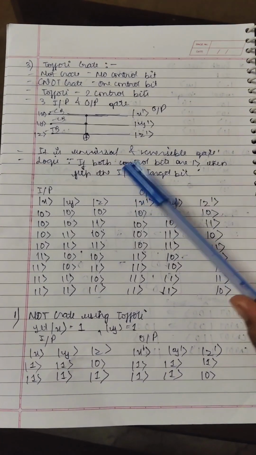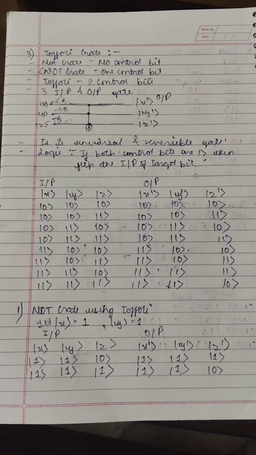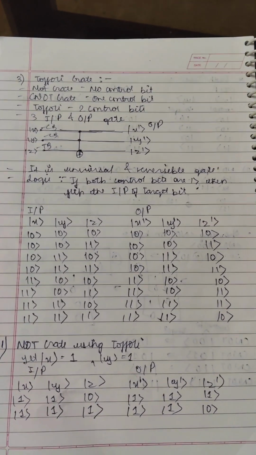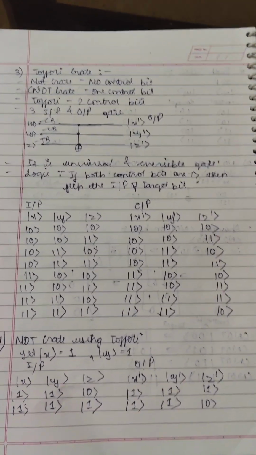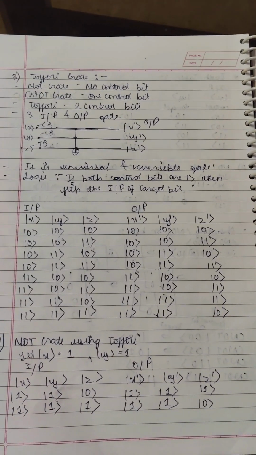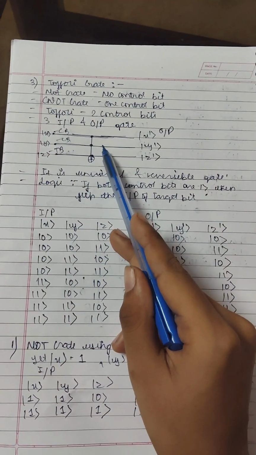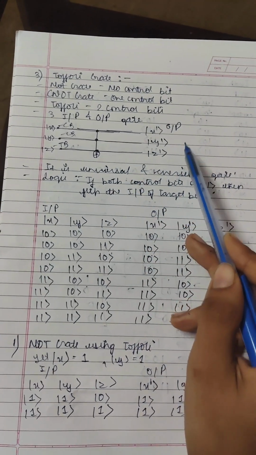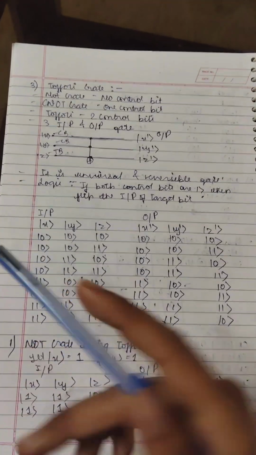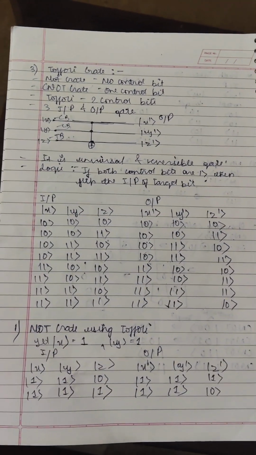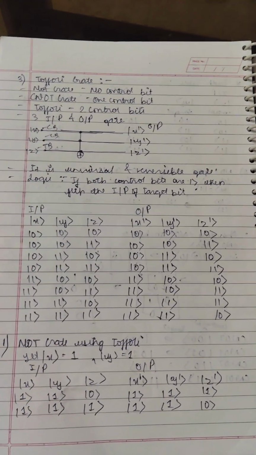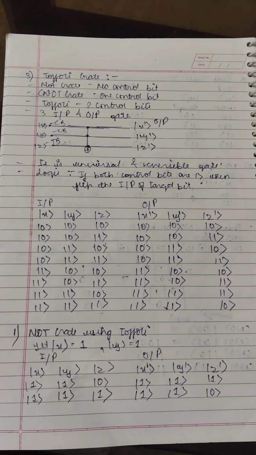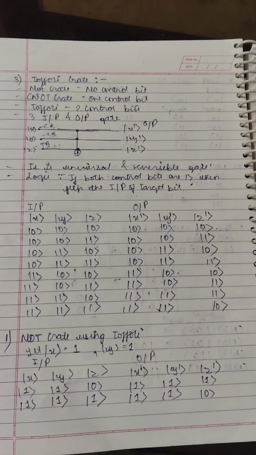As we already know, the Toffoli gate is also called the CCNOT gate, which stands for controlled-controlled NOT gate, because it has two control bits and one target bit. So now we can see how the Toffoli gate is represented. The representation is given this way, and it is a universal and reversible gate. What is the logic behind the Toffoli gate? The logic is that if both control bits are 1, then flip the input of the target bit. It is very simple.